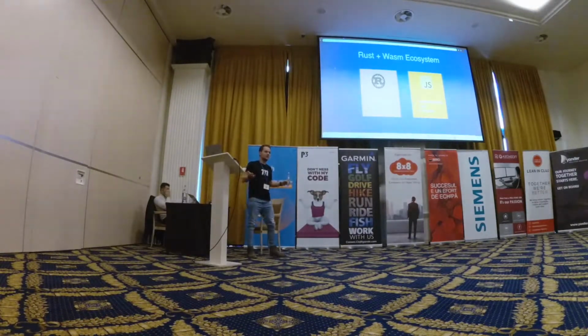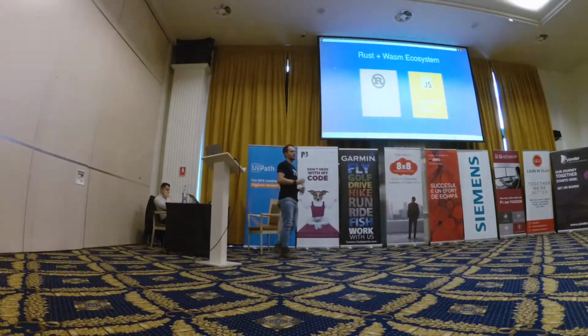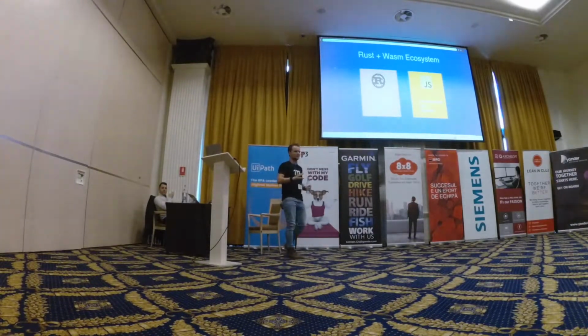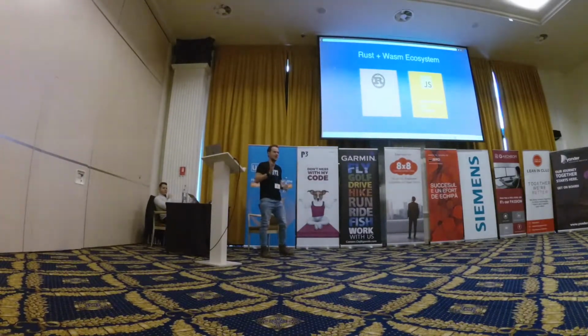Say we want to build a Rust library and use it in a JavaScript application, or we already have a JavaScript application and we want to use a Rust library. On the Rust part, we have a few tools. We have Cargo Generate, which generates a boilerplate project, just enough to get you started. We have wasm-bindgen, which is a library.